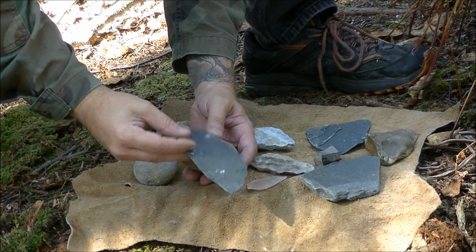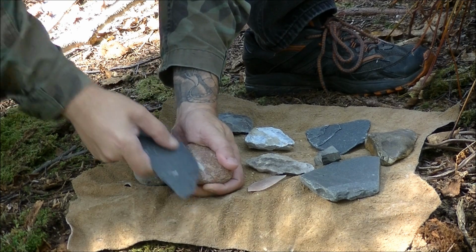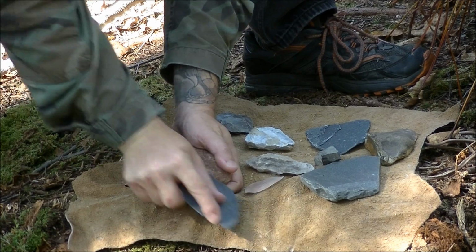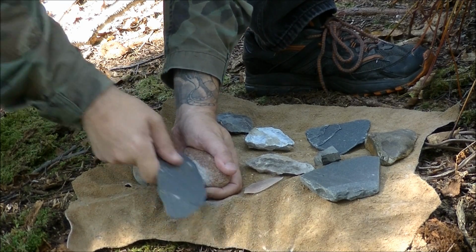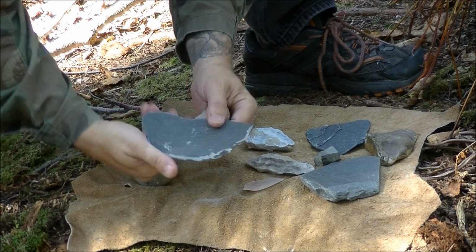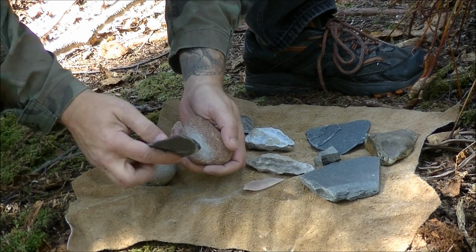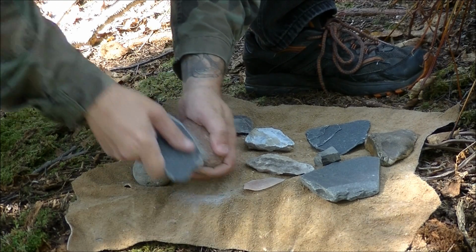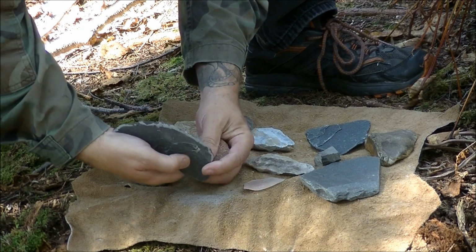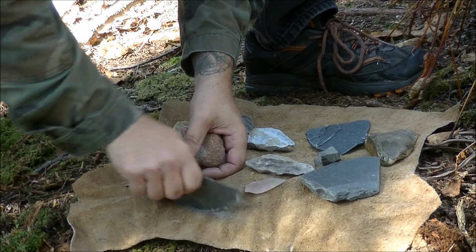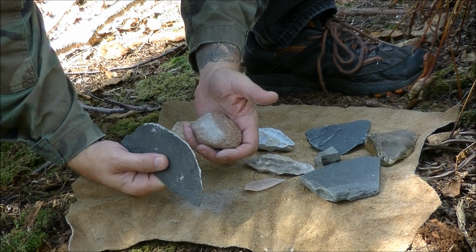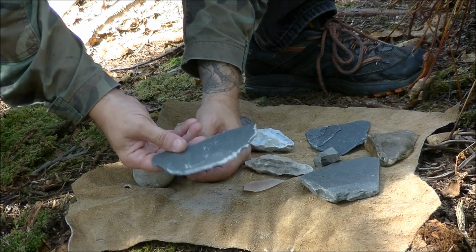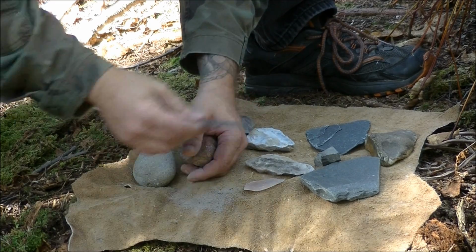If I take this one, this is a piece of slate, and slate grinds up pretty good. As you can see, it's starting already. I can make a pretty good sharp blade on this, and make that into a rocking ulu type knife for cutting vegetables and such. Natives have used slate for many types of knives in the past.